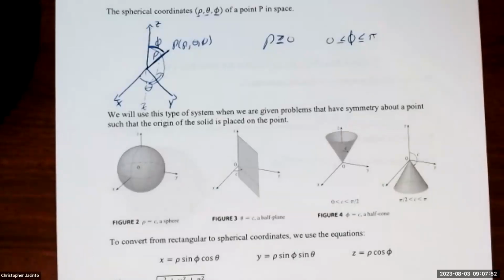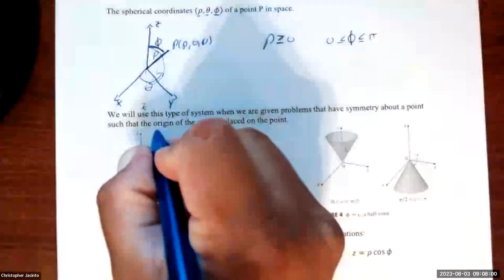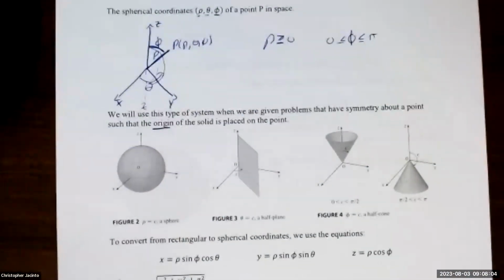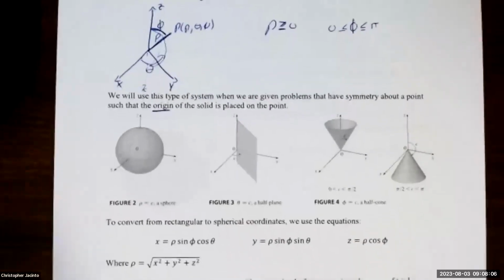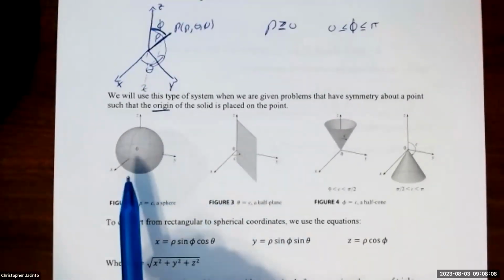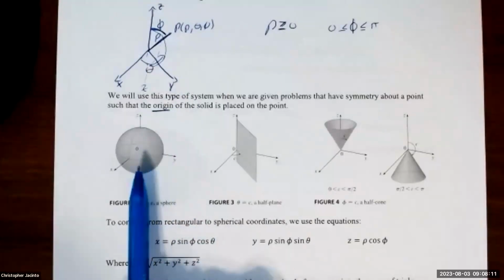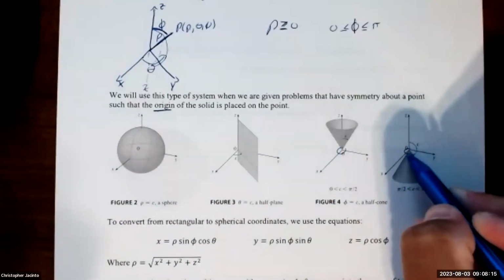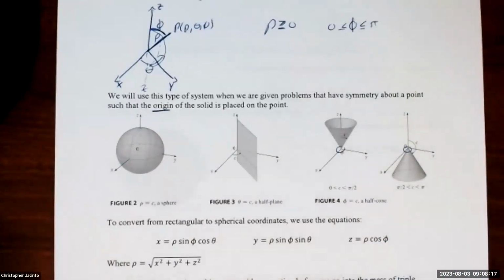Now, we'll always convert to spherical coordinates whenever we're given some solid that's centered at the origin. That's the key thing. It's centered at the origin or centered at a point itself. Okay. So, for example, this is centered at the origin. We're automatically going to go into spherical coordinates. Centered at the origin, centered at the origin.